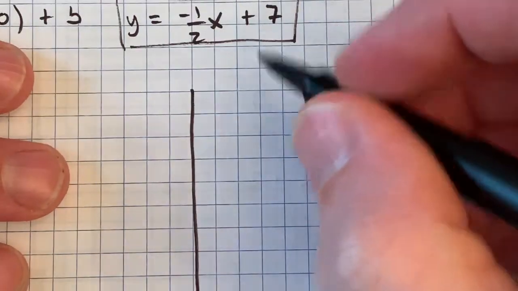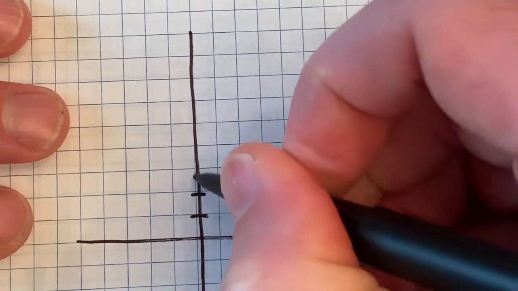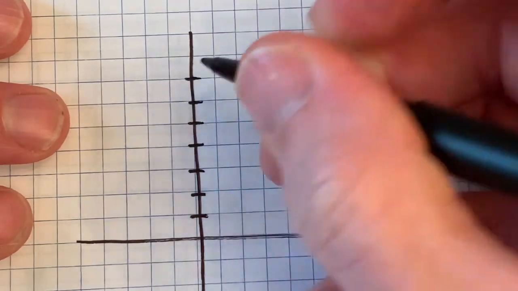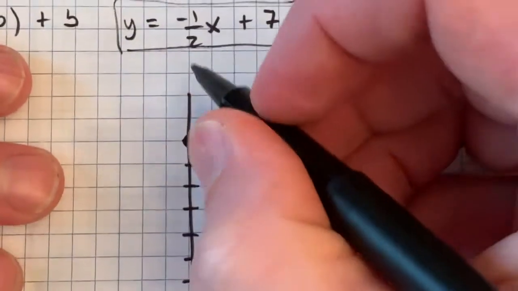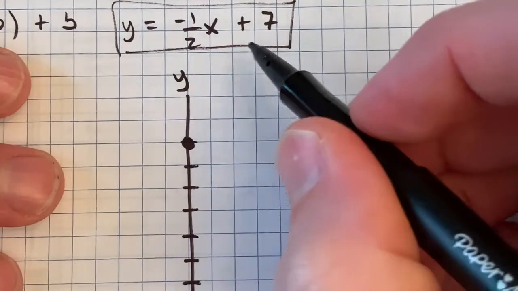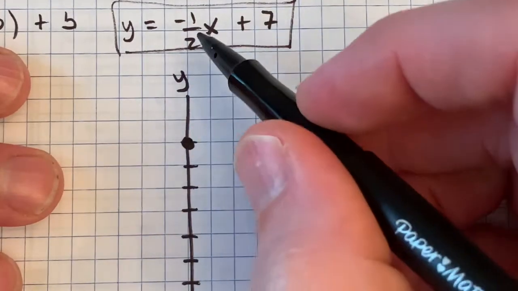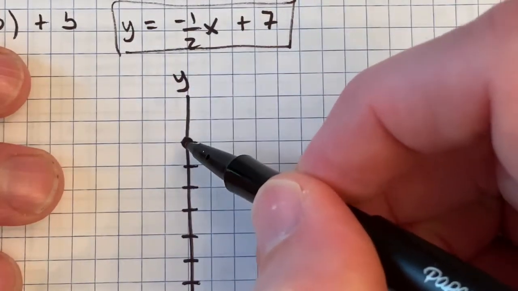So we're going to go up 7. We're going to plot that first point: 1, 2, 3, 4, 5, 6, 7. So there's our y-intercept, because this is my y-axis. Okay, so I plotted 7. Now I'm going to do my slope based off of this point.